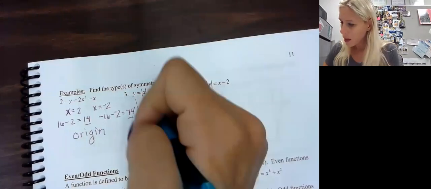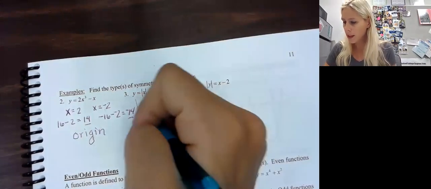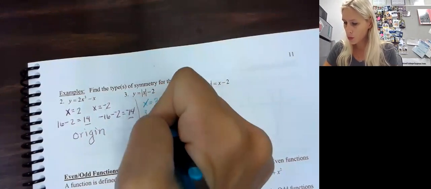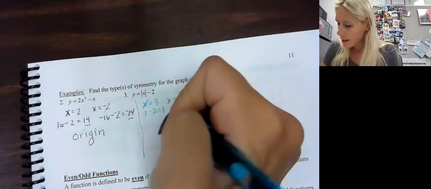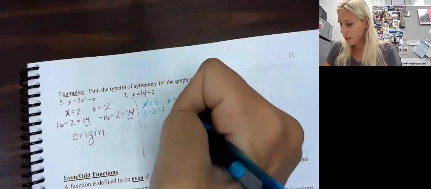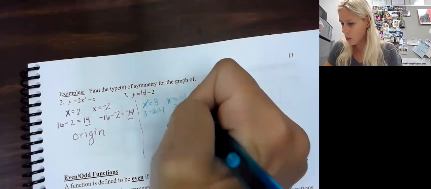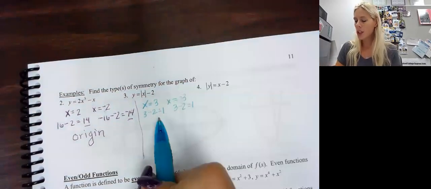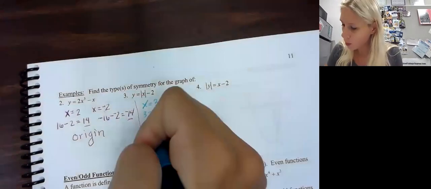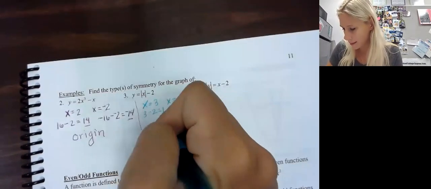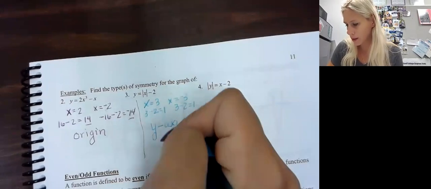Okay. So if I plug in 3, 3 minus 2 equals 1. -3, well, the absolute value of -3 is 3 minus 2 is 1. So these are the same, and we were plugging in for x, so it is the y-axis symmetry.